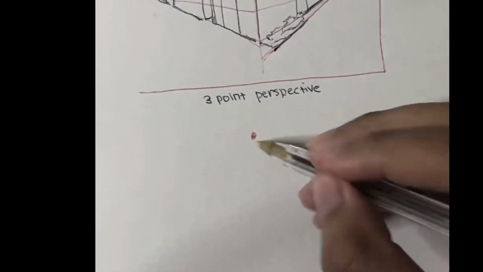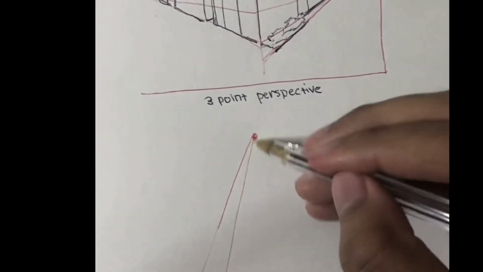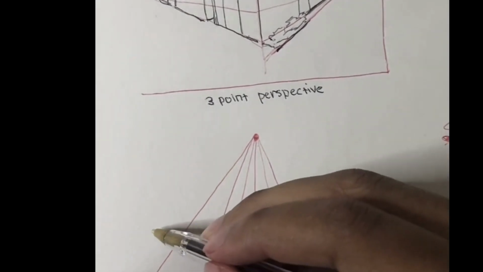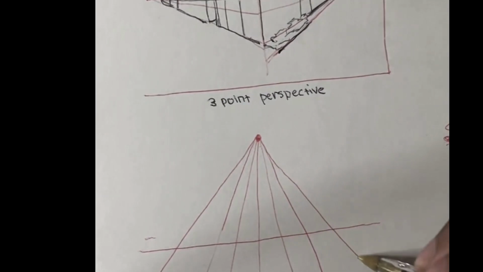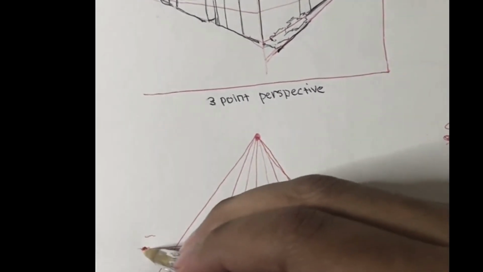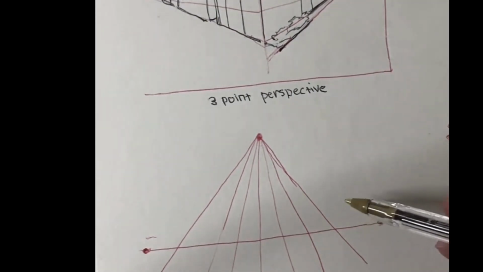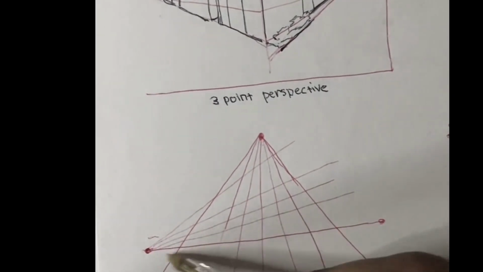So when you're going to do 3-point perspective, you can put a dot either on the top or the bottom, and you put the straight lines directly down. And you're still going to have your straight horizon line. So that's a bad line. Now these can go directly across.